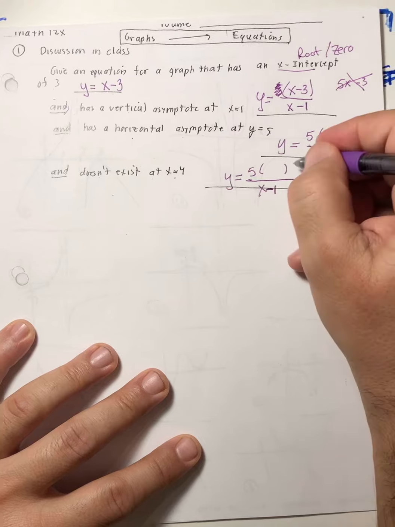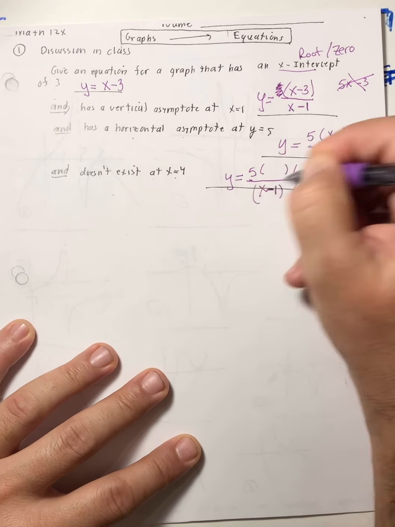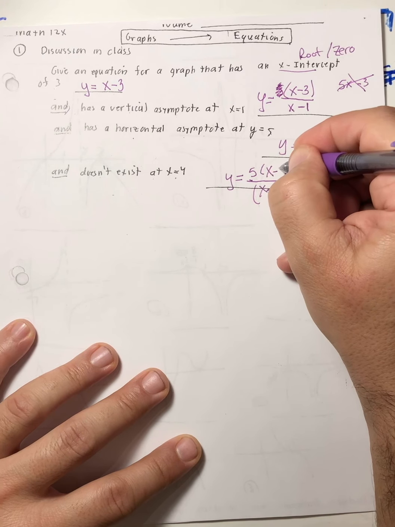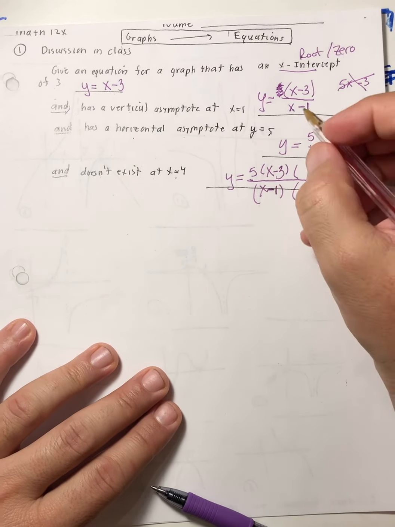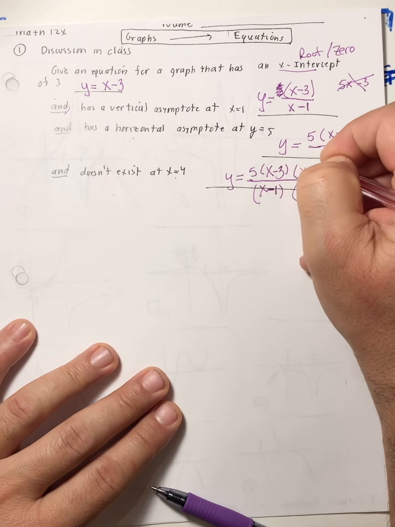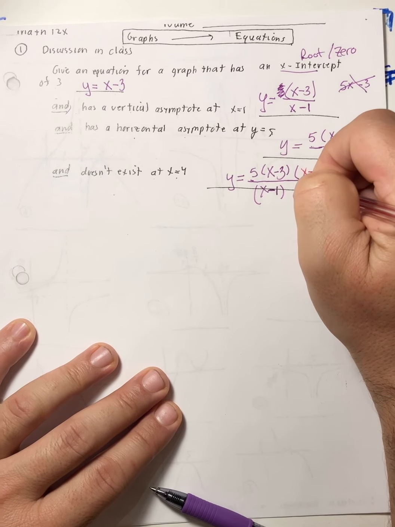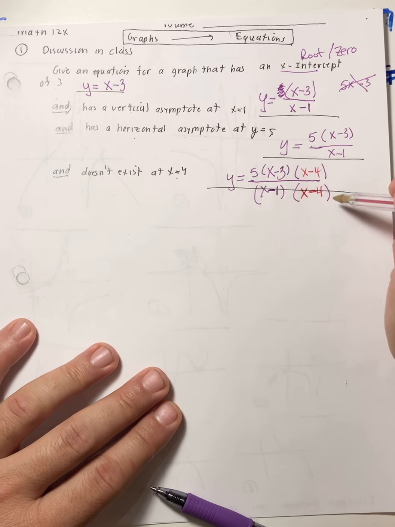And then I have my doesn't exist at 4. Let me squeeze this in. It doesn't exist at 4 literally means x minus 4 top and bottom. Remember, those cancel out. X cannot be 4.